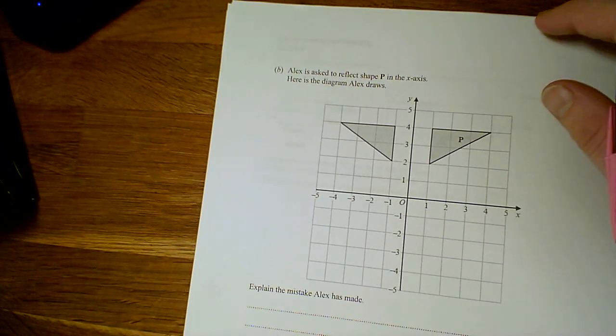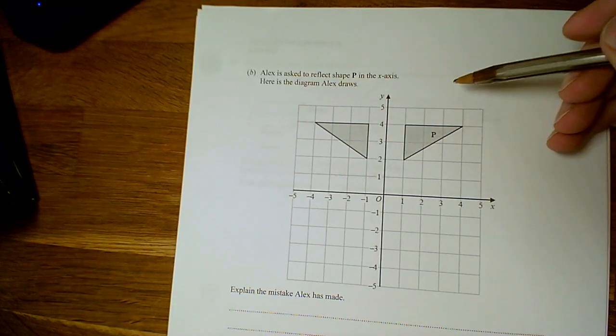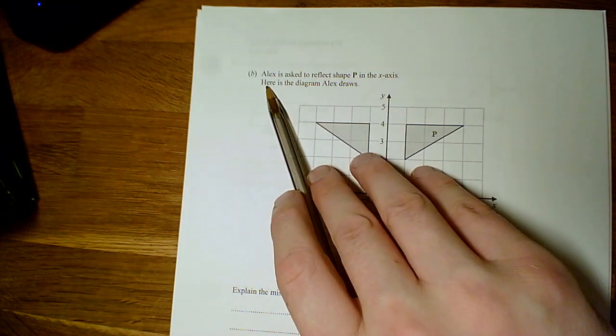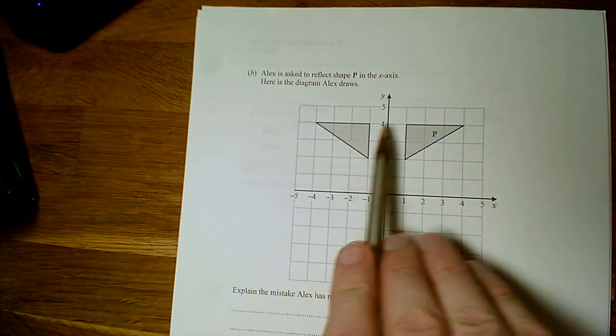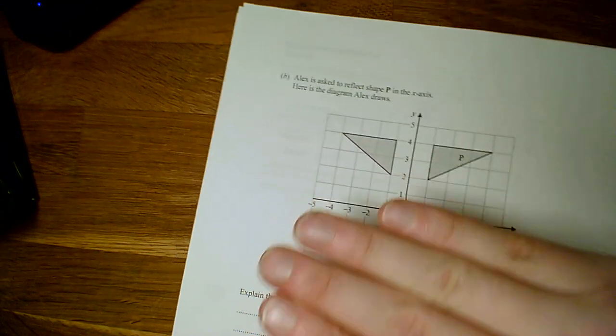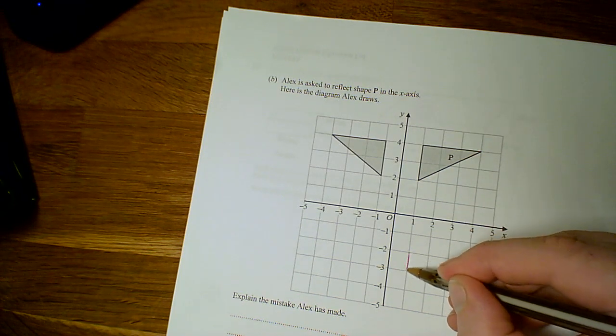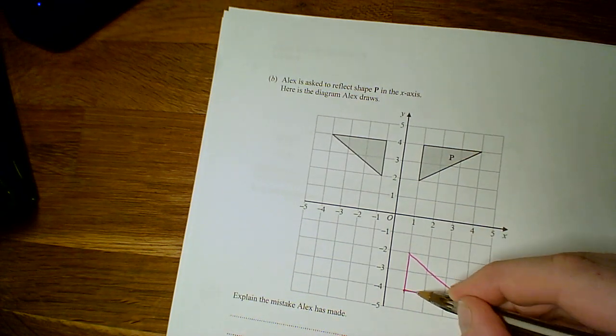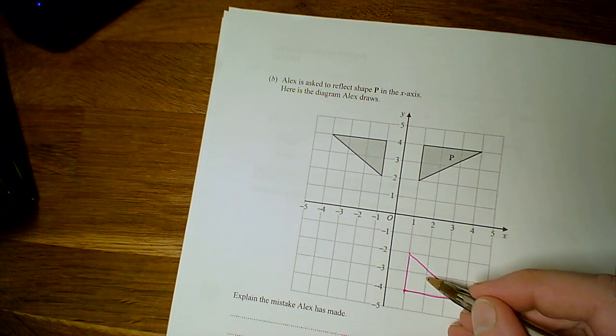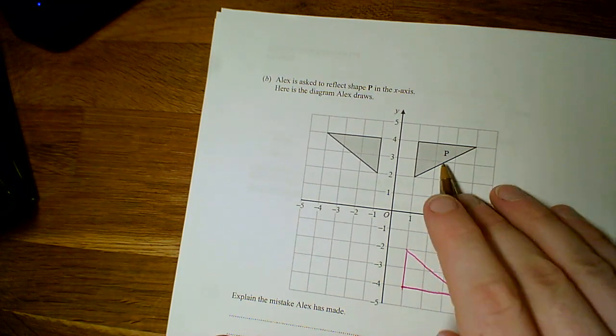Second one, lots of you spotted what he's done wrong, but didn't explain it well enough. He's asked to reflect this shape in the x-axis. So he should have had it down here. Drawing that and saying it should be there is actually enough to get the mark.